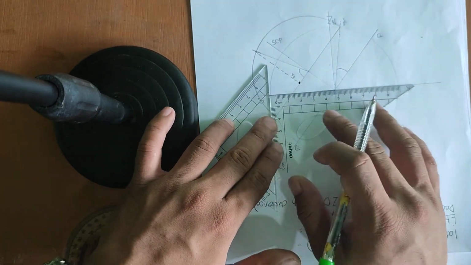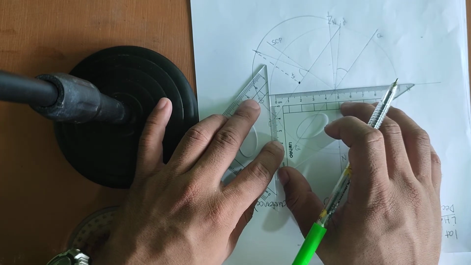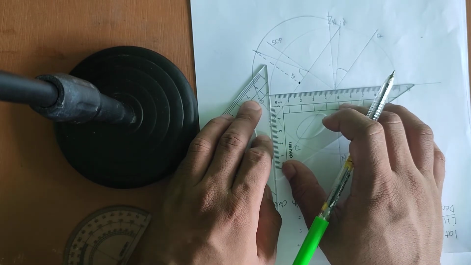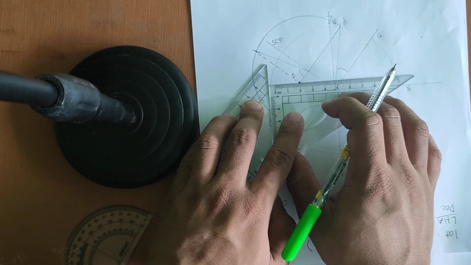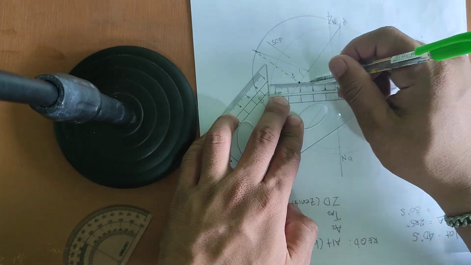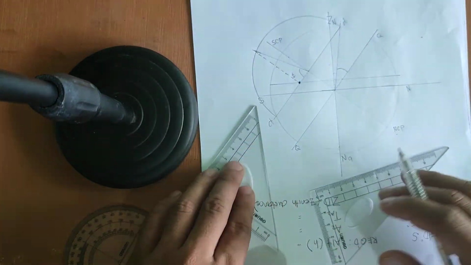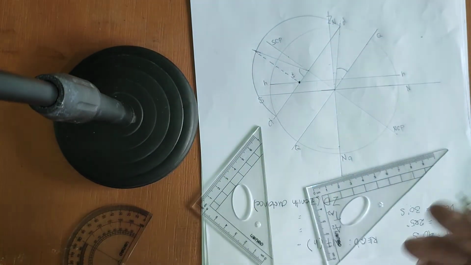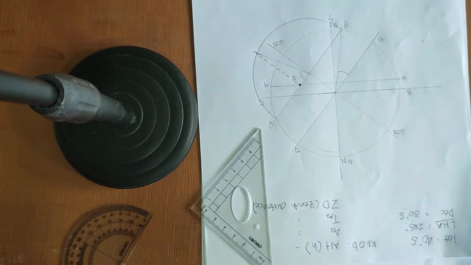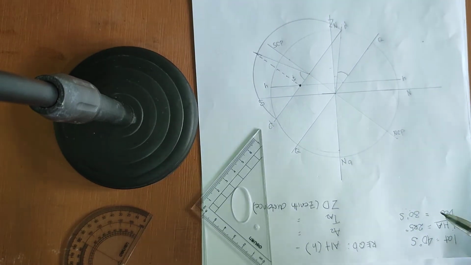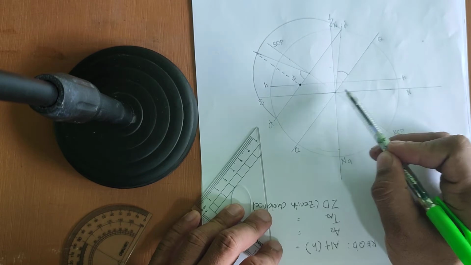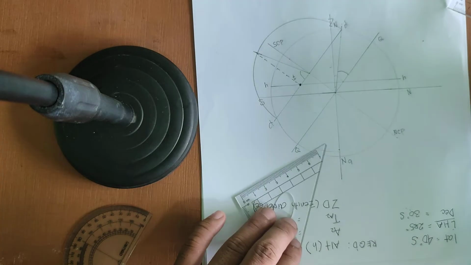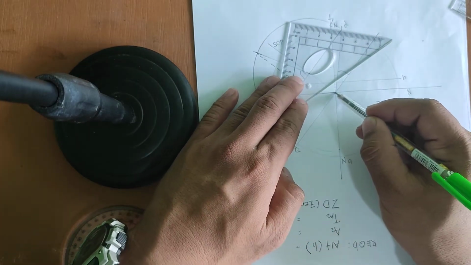So from your horizon, draw a parallel line passing through the position of your celestial body. And then we will name this as HH, or your altitude. Okay? And then you will measure this angle from your horizon to your parallel of altitude, and that will give you your altitude.